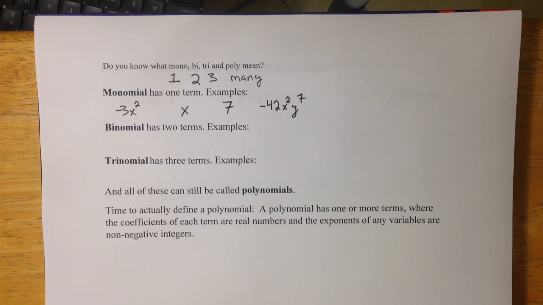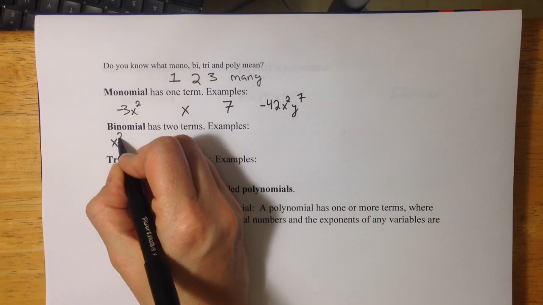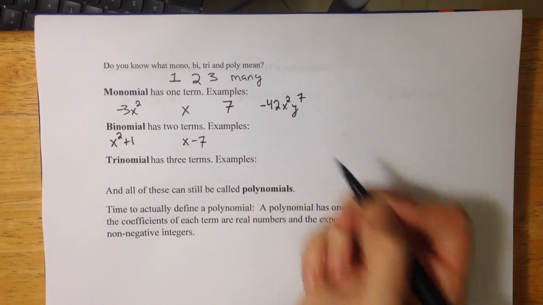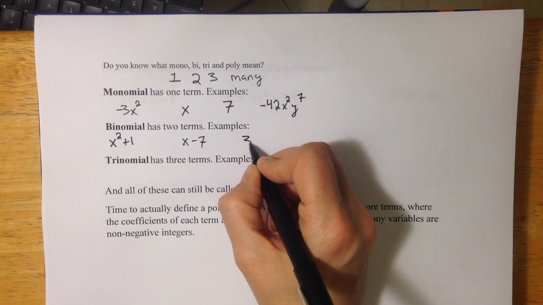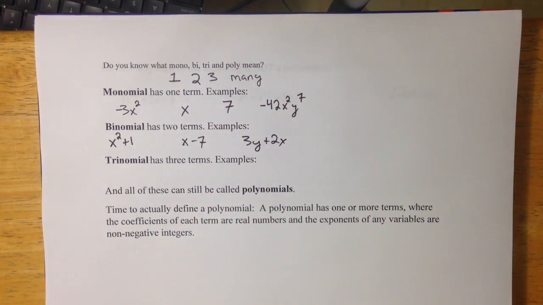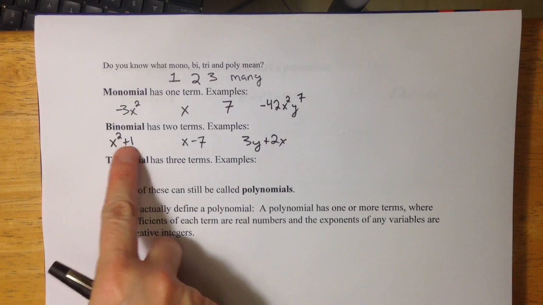A binomial has two terms. So for instance, x squared plus 1 is a binomial, or x minus 7, or 3y plus 2x. Each of those are binomials because they each have two terms.